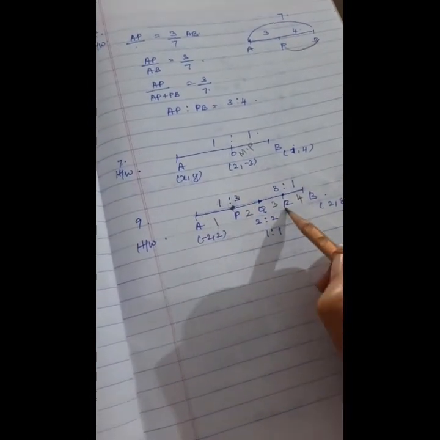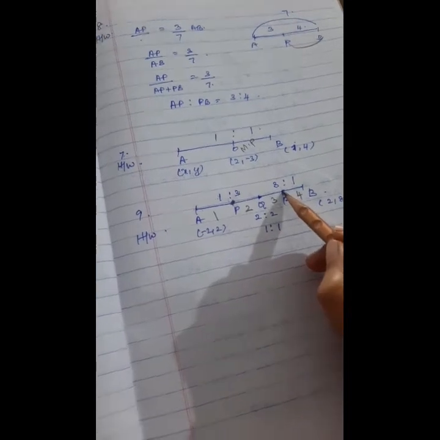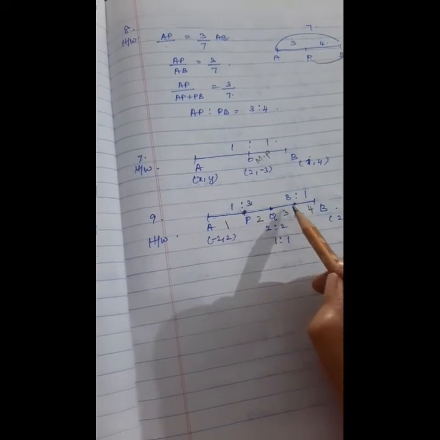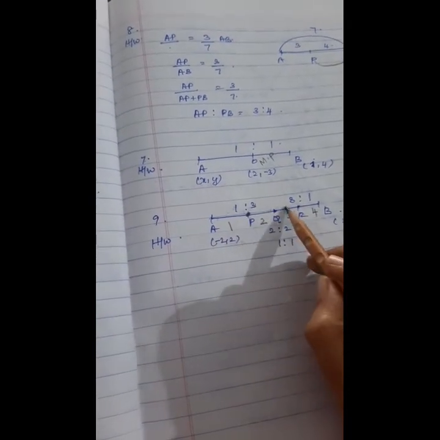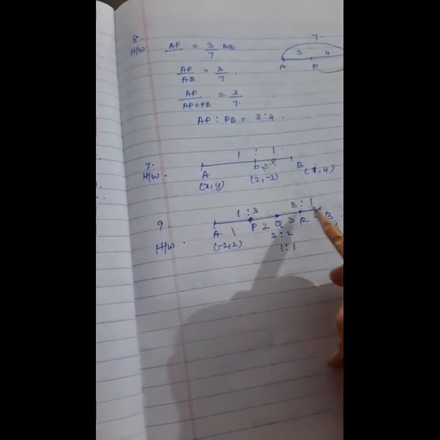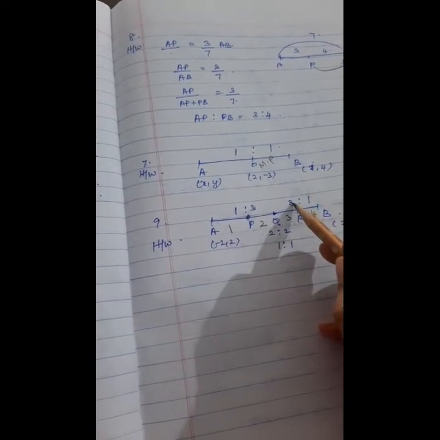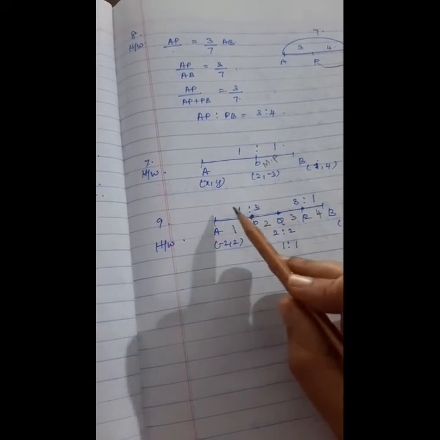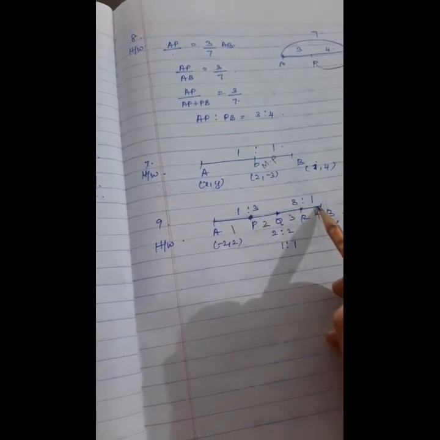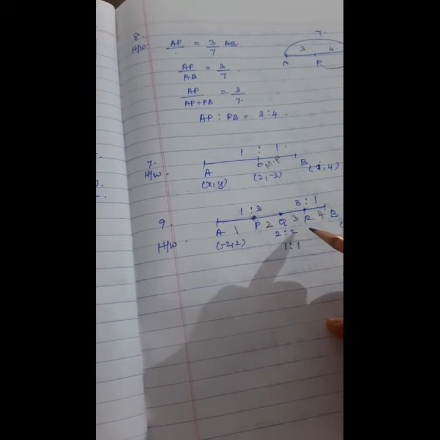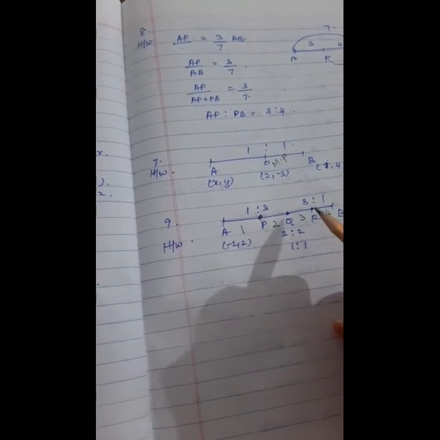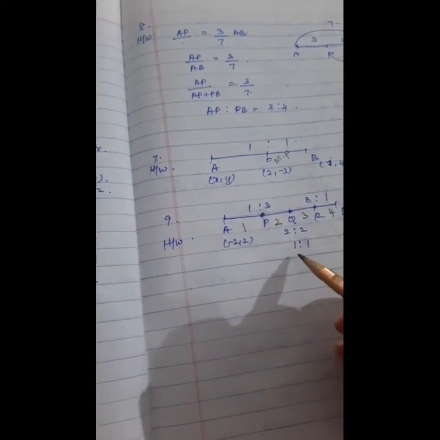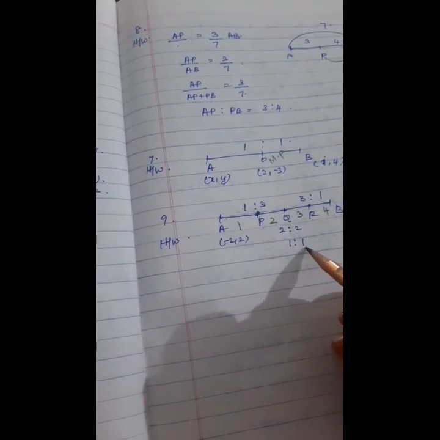The same way come to R. If I want to find out the ratio of R, I'll be counting how many parts are there towards R in the left side. 1, 2, 3. So 3. Towards right it is 1. So the ratio of R is 3:1. Come to Q. For Q in the left side 2 parts, in the right side 2 parts. And it is mentioned in the question that all 4 parts are equal. So the ratio of Q is 2:2, which can be simplified and written as 1:1.